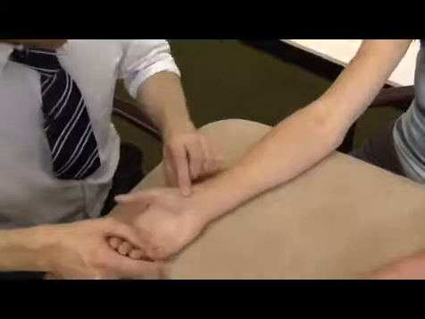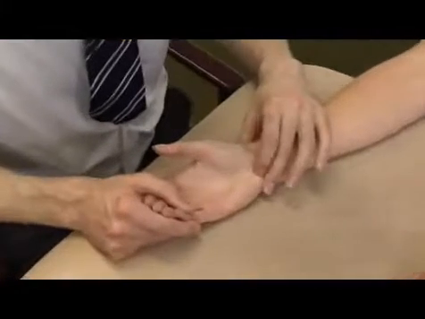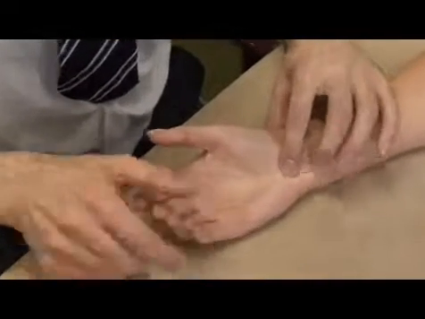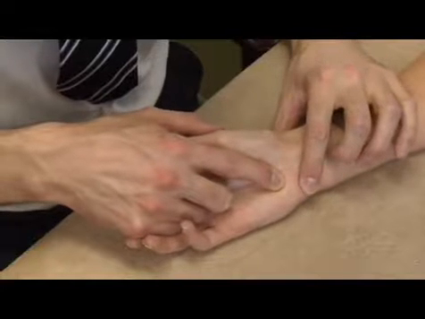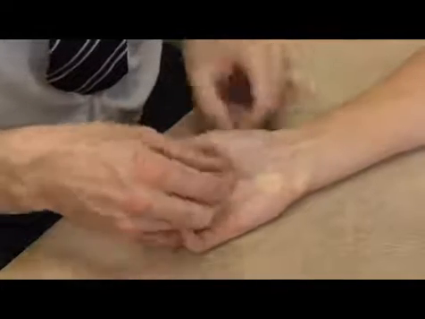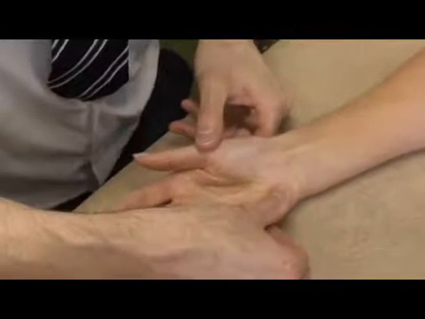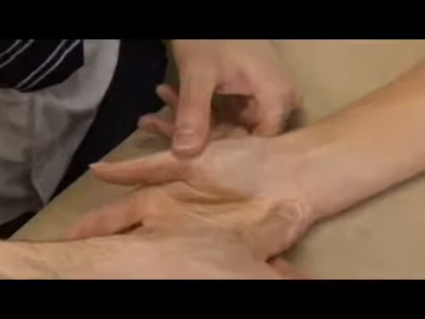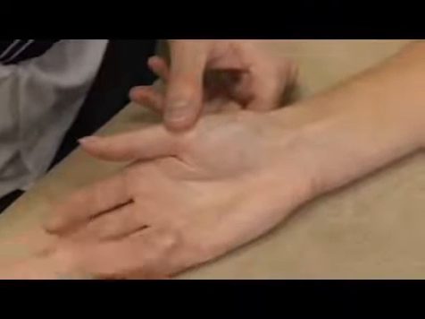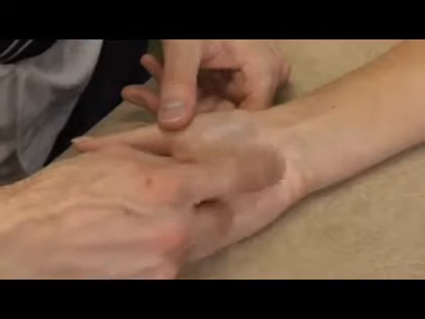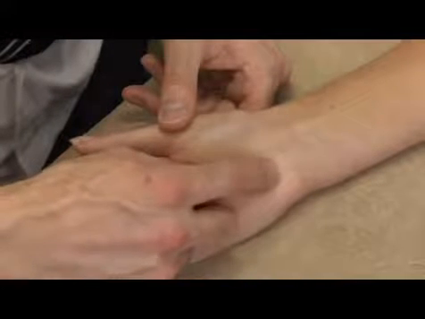Distally, the ulnar nerve can be injured in the Guyon's canal. This is located between the hook of the hamate and the pisiform. Again, you can perform a direct compression test to reproduce pain and symptoms in the ulnar nerve distribution of the fingers, or a Tinel's test in this area.